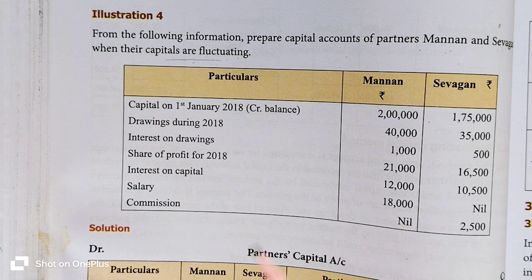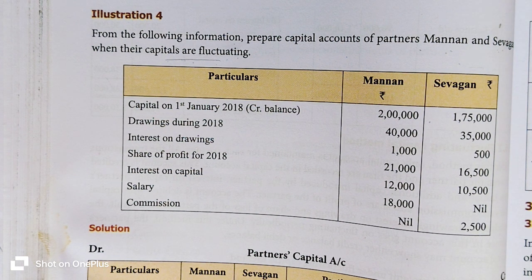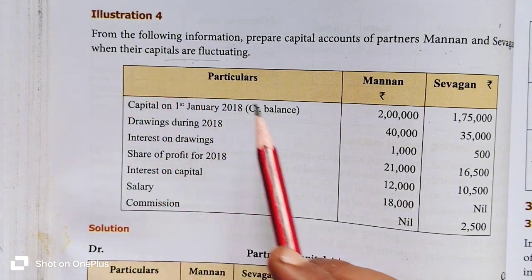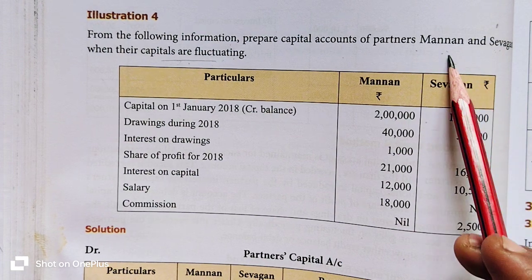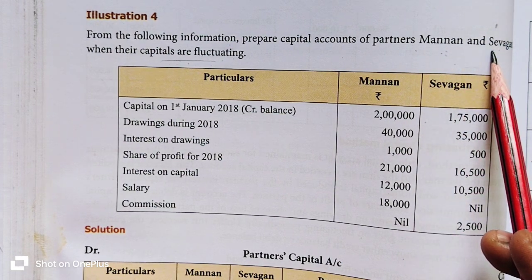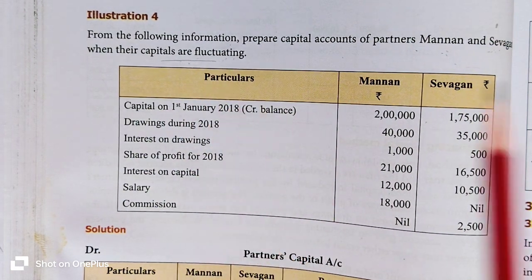Before illustrations 1, 2, 3, we prepared under the fixed capital method. That means two accounts are maintained for each partner, namely capital account and current account. Now in illustration 4, we are going to prepare the fluctuating capital method for Mannan and Sevagan. What is meant by fluctuating capital method? What is the format we have to follow for it?